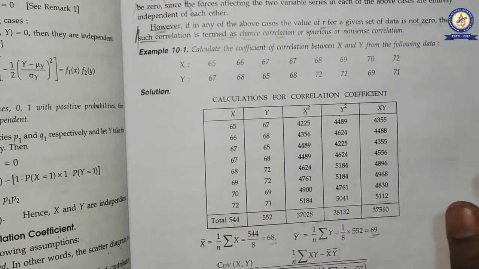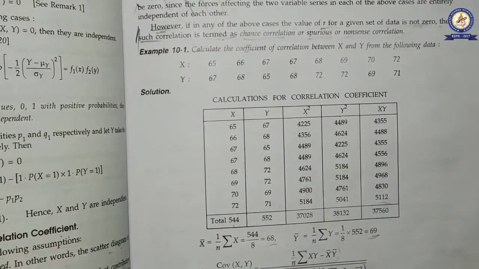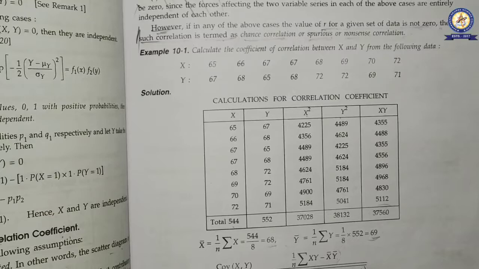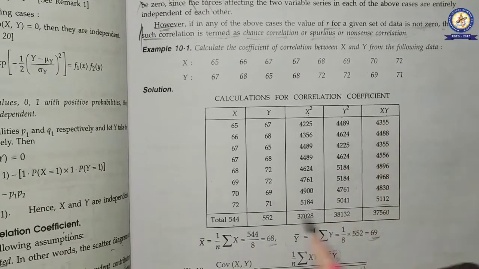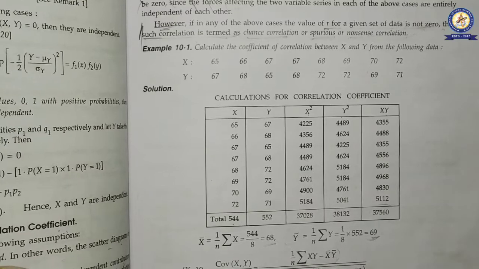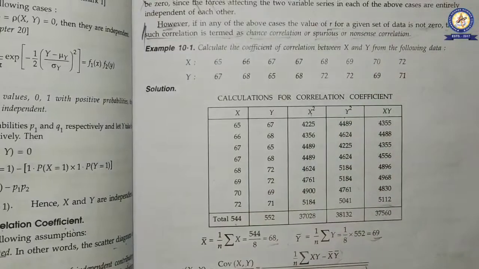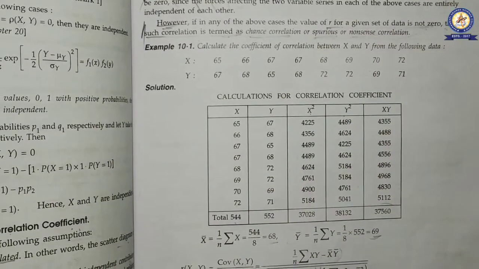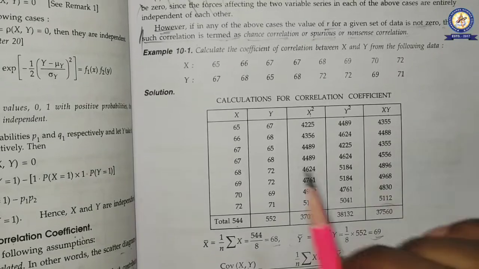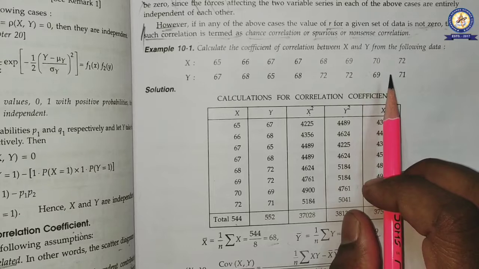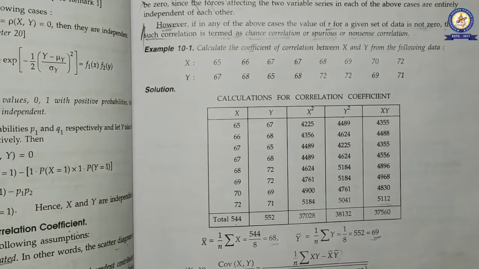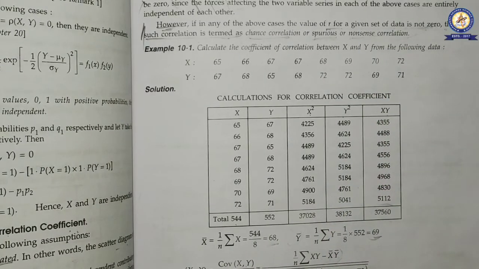And in this video we are going to solve some numericals by using Karl Pearson's correlation coefficient. Or you can say that we are trying to find out the correlation coefficient between two random variables by using Karl Pearson's coefficient.